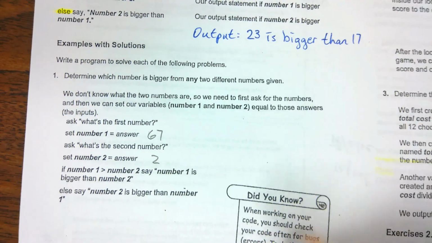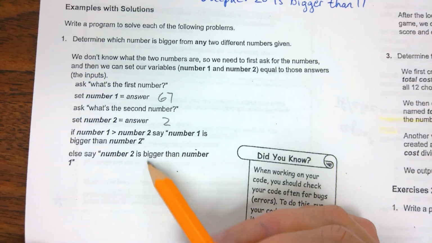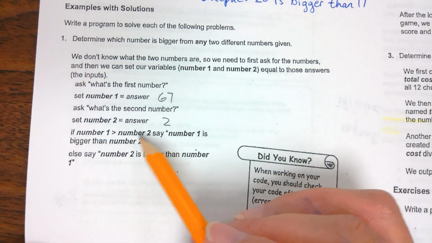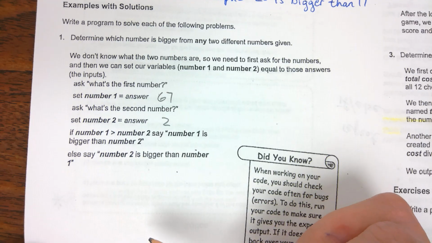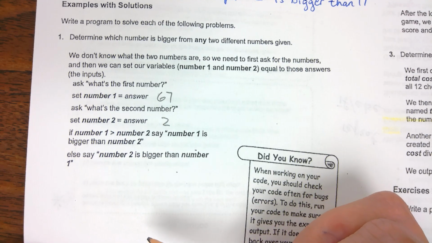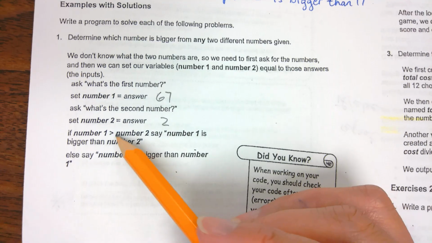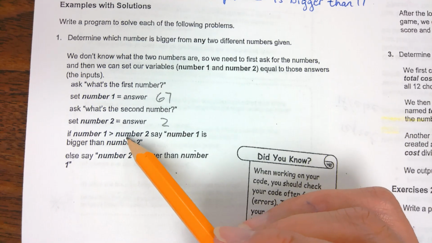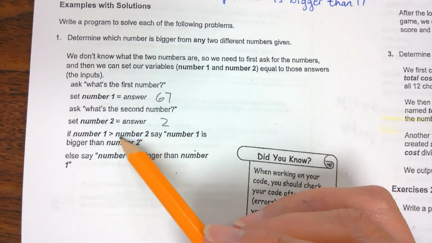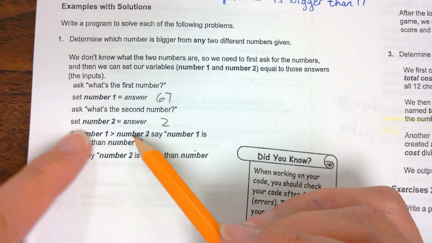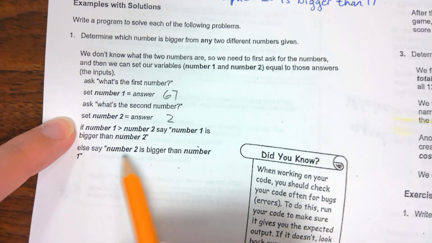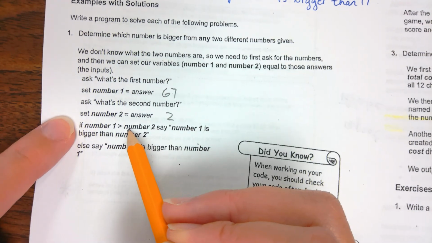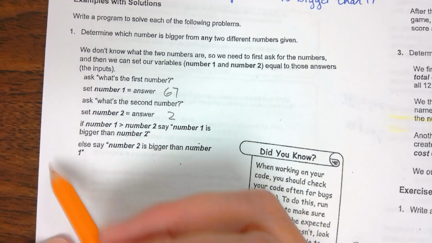Okay. Which part is it going to go to? The first part or the second part? Who says first part? Right. Because we know 67 is bigger than 2. So it's going to go through the first part. And once it goes to here, it's not going to go here anymore. It knows to stop here and give the output.